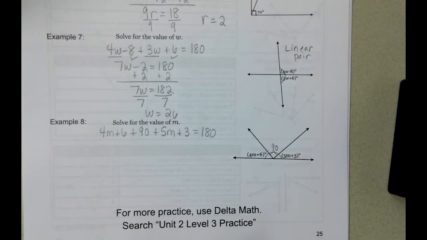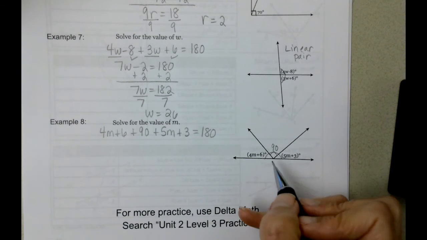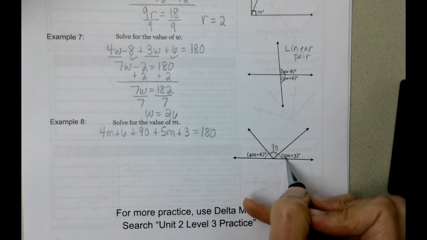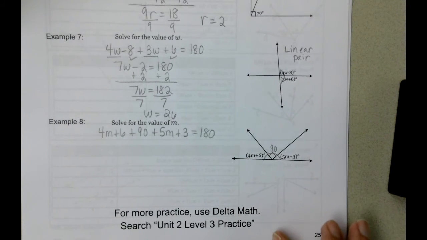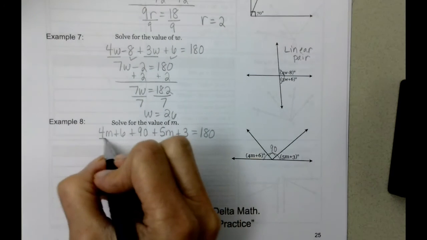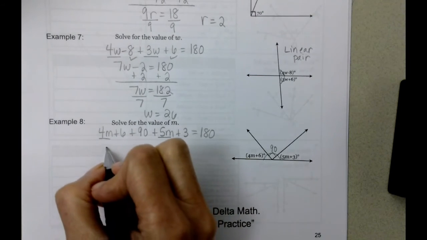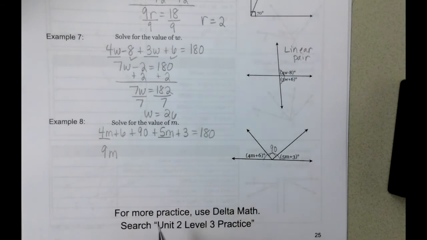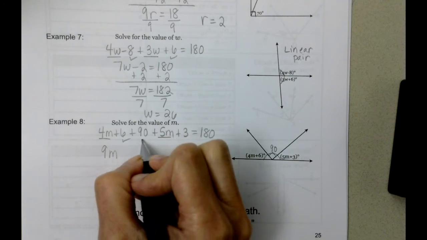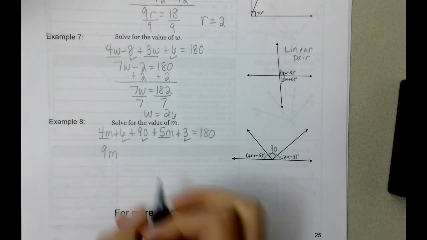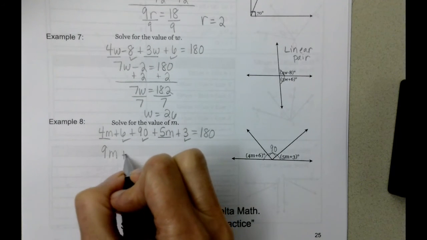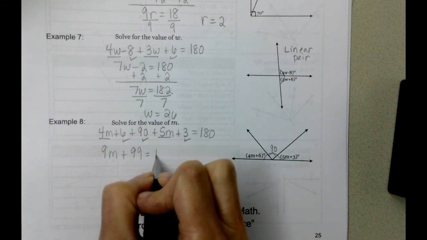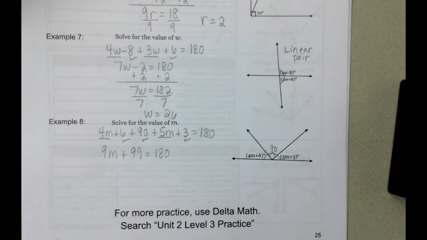There's other ways to do this problem, so your geometry teacher may do it differently from the way I do it, but I'm going to stick with my method there. If we take all three of these angles and we add them up, we end up with a straight angle. We can start by combining like terms, and we get 9M. We also have 6 plus 90 plus 3 that are like terms, which gives us 99 equals 180.